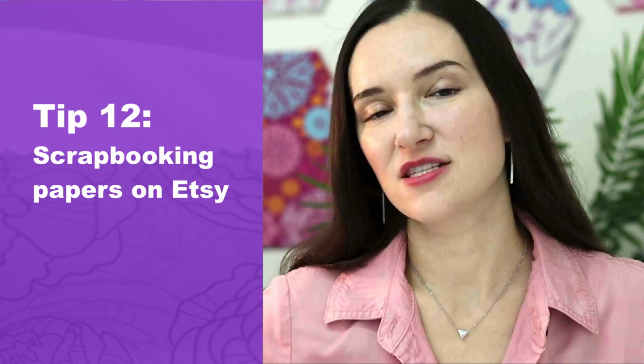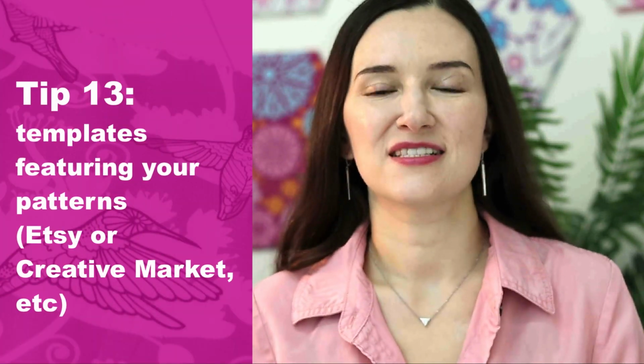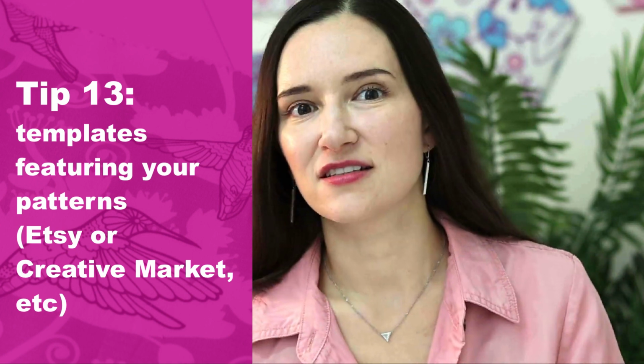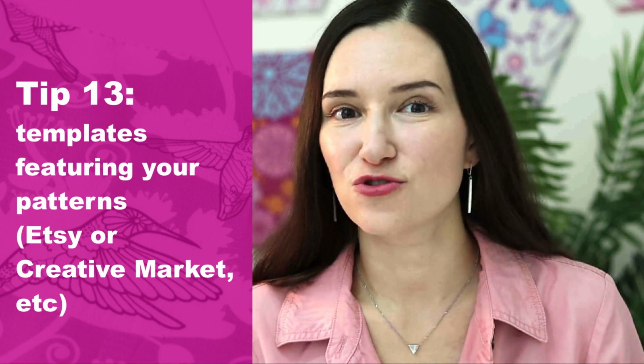Tip number 12 is scrapbooking papers with your patterns or different kinds of templates and things that people can customize and print on Etsy. I haven't tried this particular one yet, however I've heard people having good results with these as well. Tip number 13, templates. You can sell them on Etsy, or another way to sell them is Creative Market. It's another interesting website to try, and there are many different types of websites that I personally haven't tried yet that you might find useful as well.